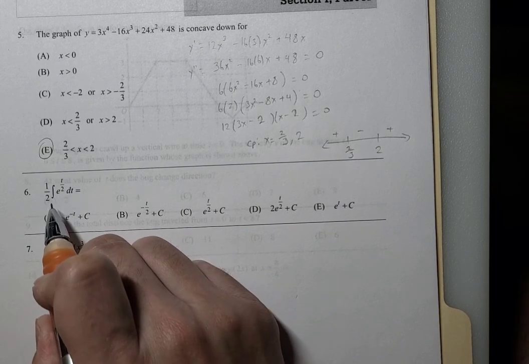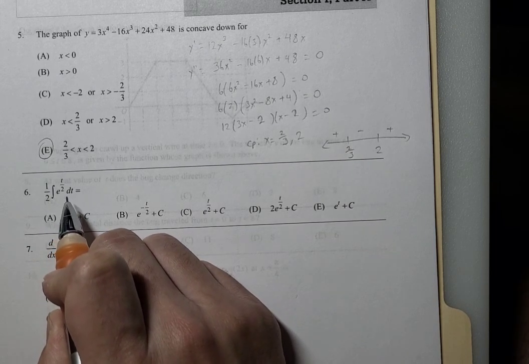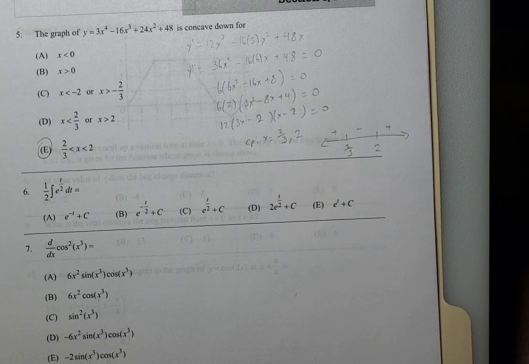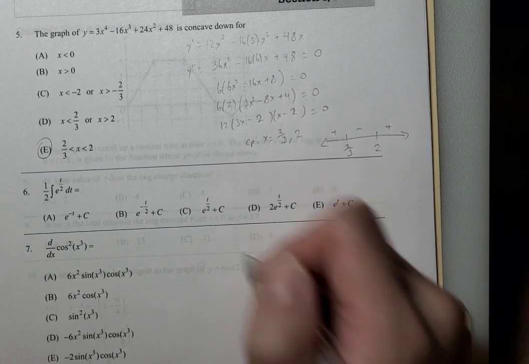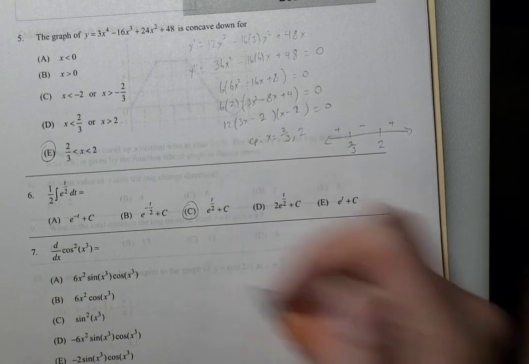Okay. We have this integral of half e to t over 2 dt. What is it? Hopefully you can see it right away. It's just e to t over 2 plus c. Okay? If not, you can do a substitution.